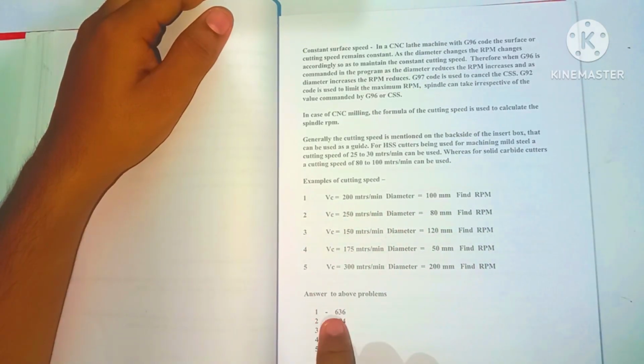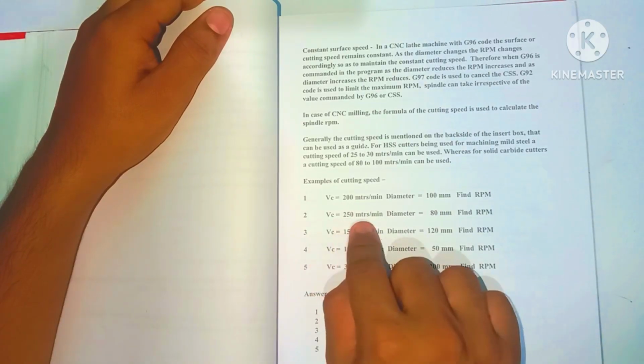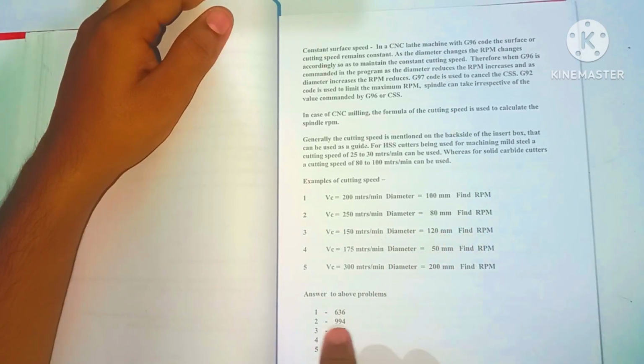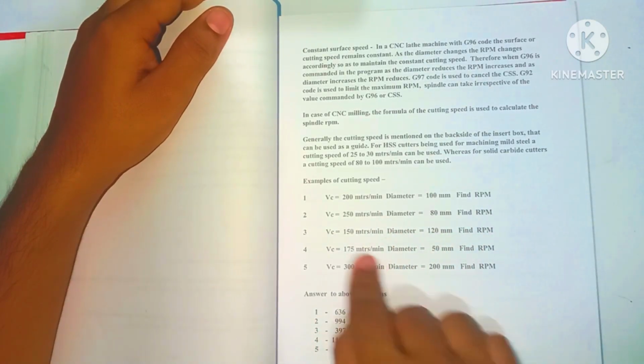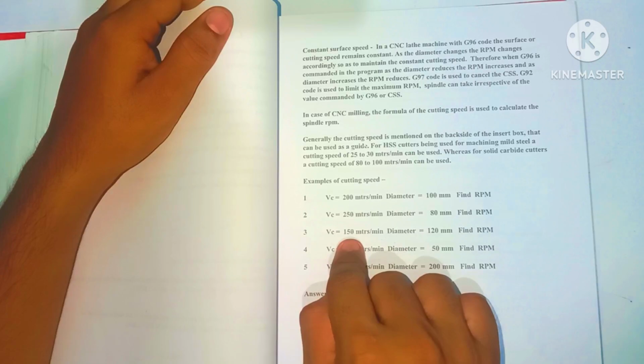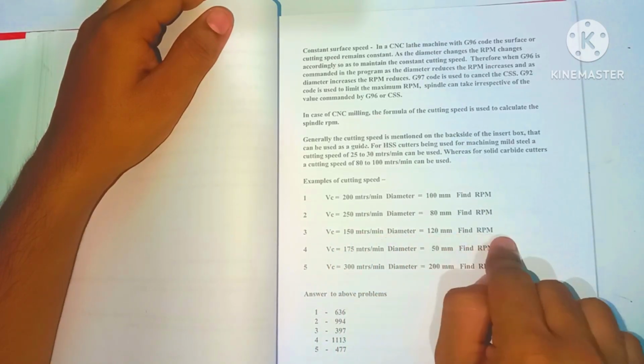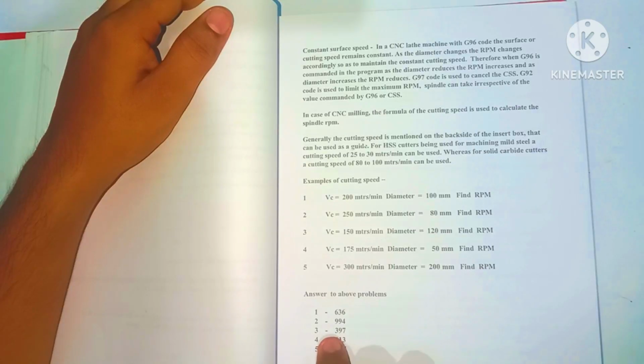Examples of cutting speed: first, Vc 200 meters per minute, diameter 100 mm, find RPM. The first is 636. Second, Vc 250 meters per minute, diameter 80, find RPM; the answer is 994. Third, Vc 150 meters per minute, diameter 120, find RPM is 397.